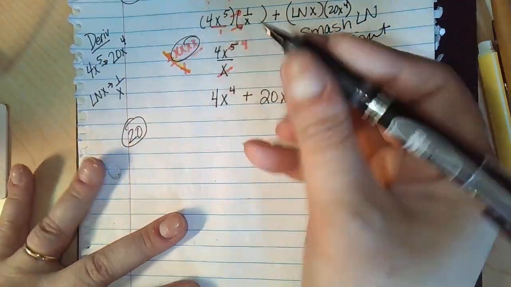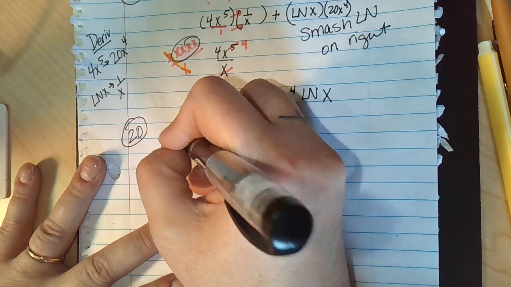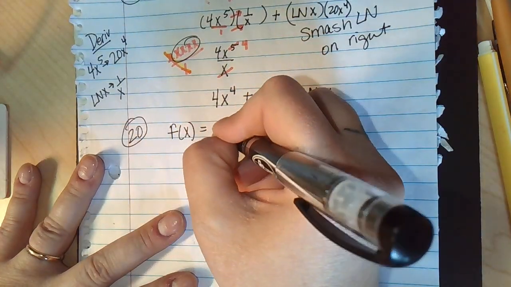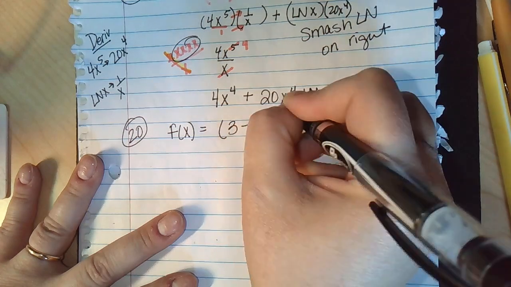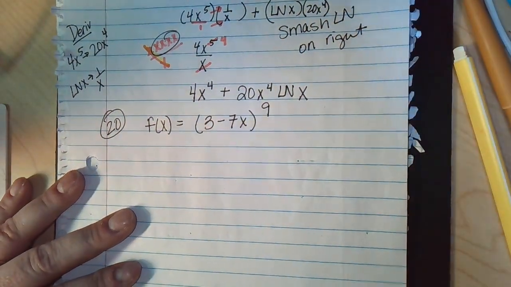All right. Let's say for the next one, number 20, we have f of x equals (3 minus 7x) to the 9 exponent. Okay. This is the chain rule.